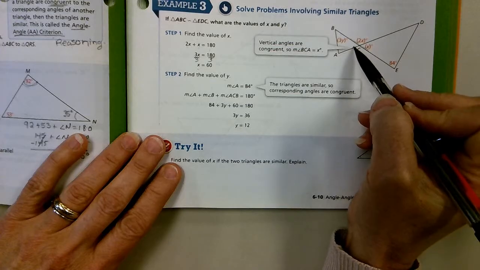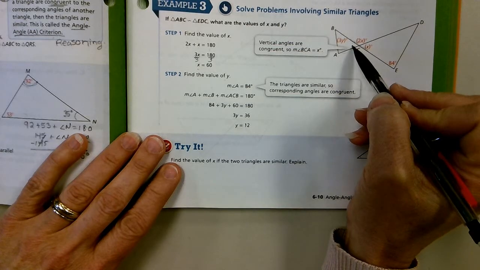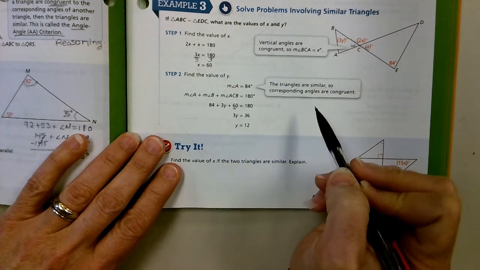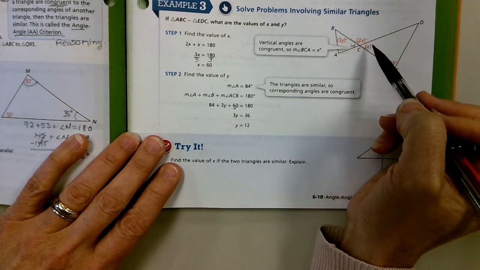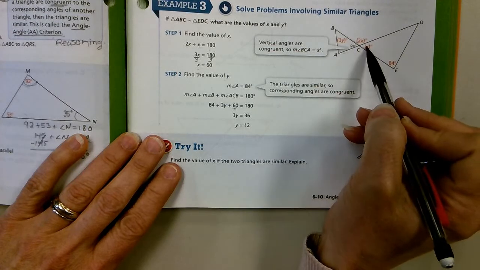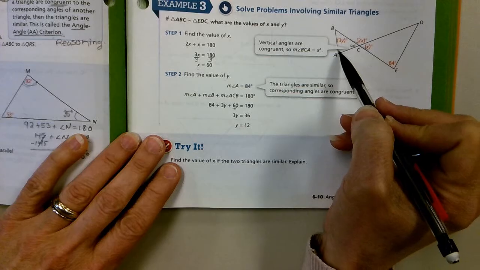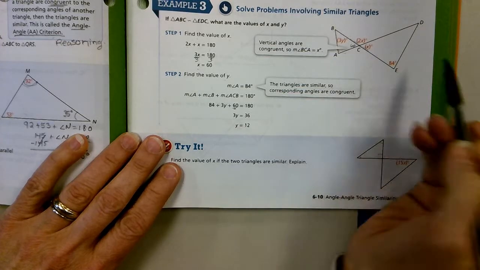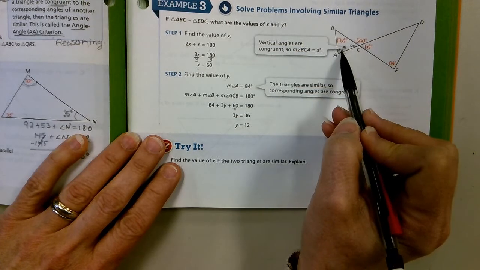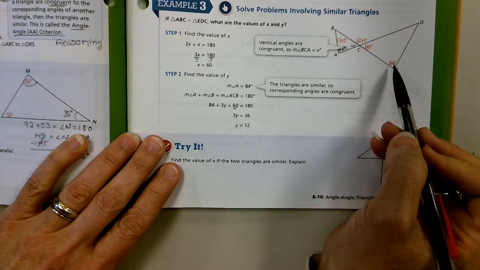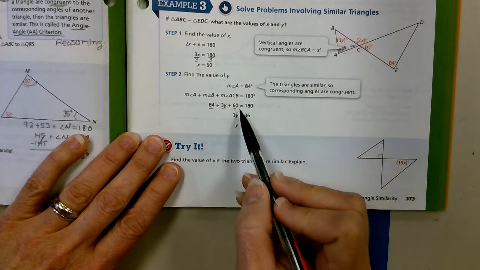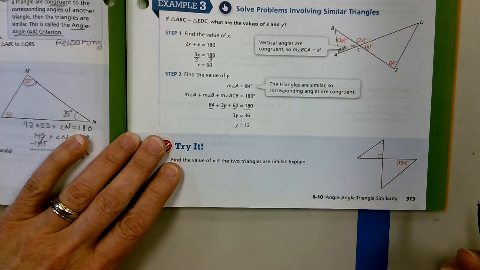Okay, the second question says find the value of y. Well, you know that this is a vertical angle. They match. So this is 60 degrees right there. Okay, that's where that 60 comes from. And then we can say that 84, if you take a look at these triangles, this is 60, right? 84 and 84 are similar. So A is 84 degrees. So now, I'm sorry, congruent, not similar. So now we can say 84 plus 3y plus that 60 all equals 180, okay?